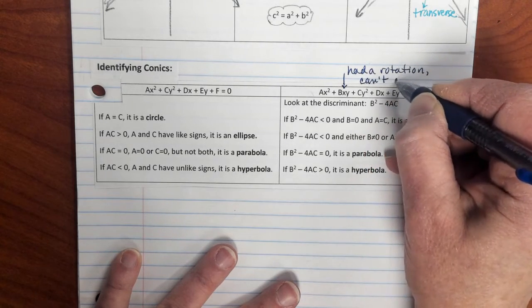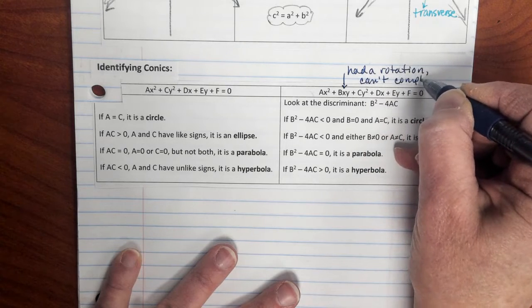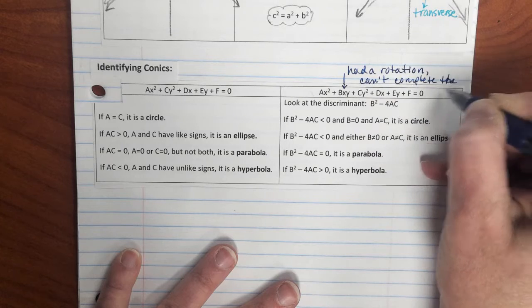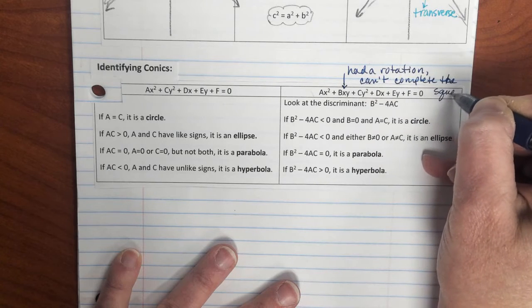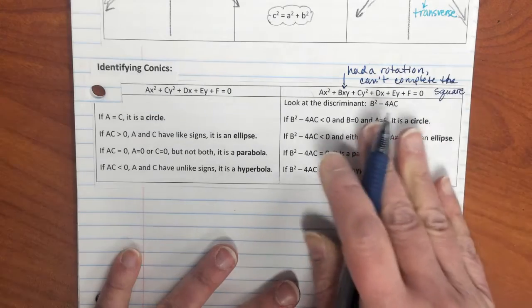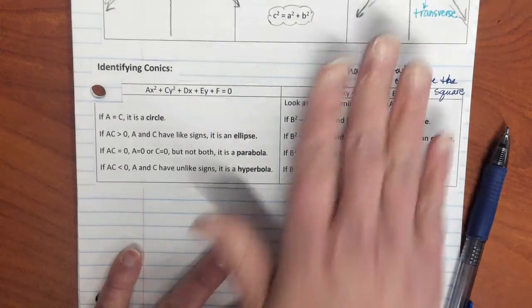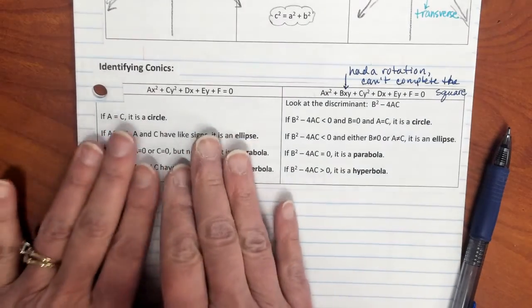So can't complete the square. So you can't do this type of a problem very well, and to be honest, they don't even put any of these in your book. All right, I really want to focus on this.